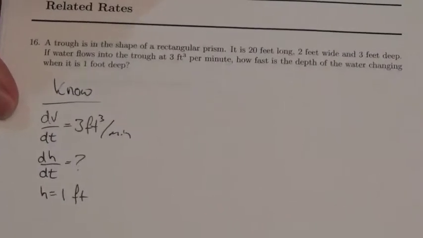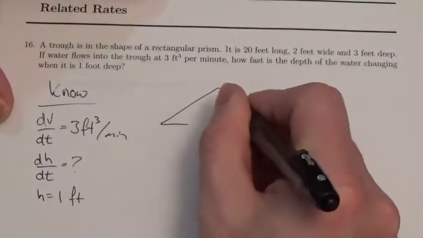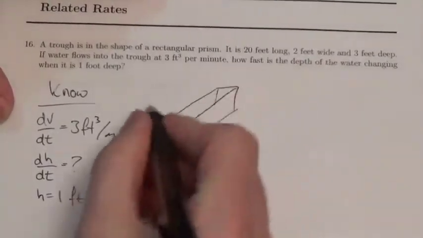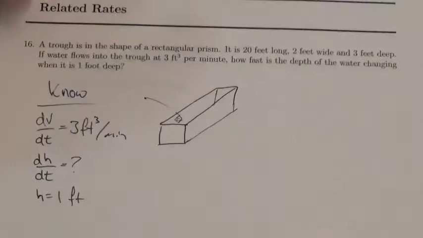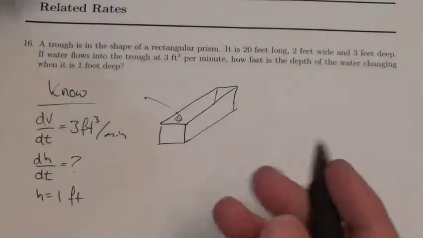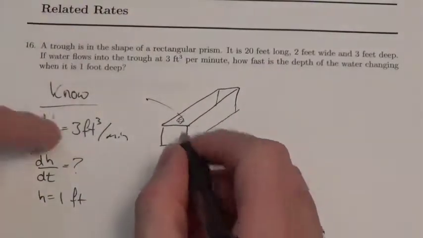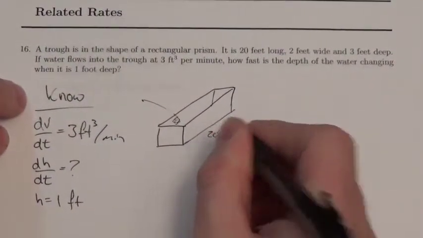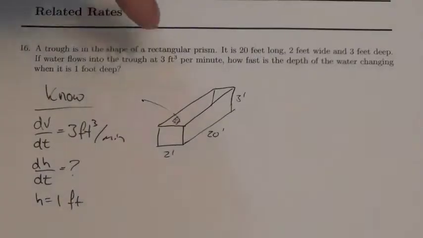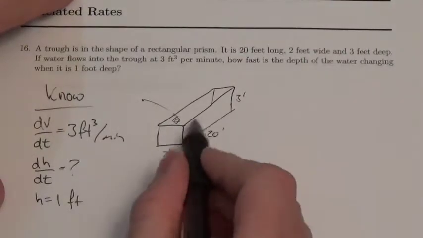Now the other thing that we know is the shape of this trough. So it's a rectangular prism, so it's looking something like this, right? And so water is flowing in. We already know the rate at which it's flowing in here. Now, when we think about the volume of water that's in there, it's an interesting thing with this shape right here, because we know that it's 20 feet long, 2 feet wide, and 3 feet deep. But when the water goes in, it is going to spread out. It's basically going to cover the entire bottom there.